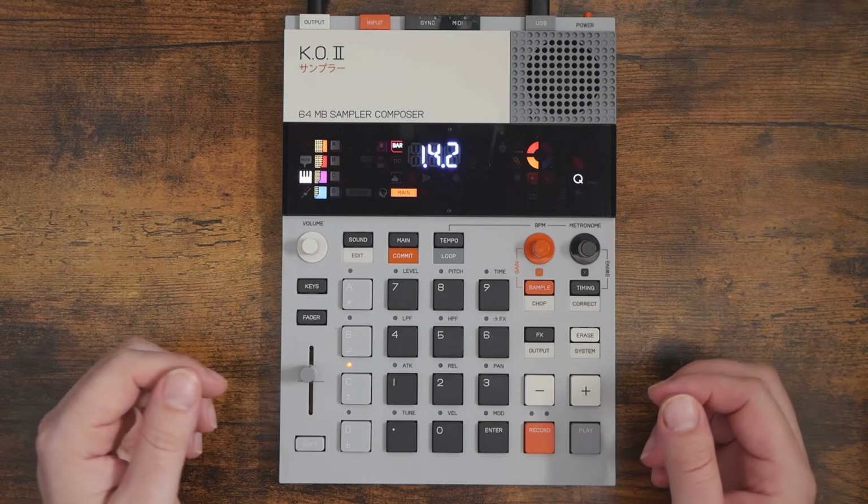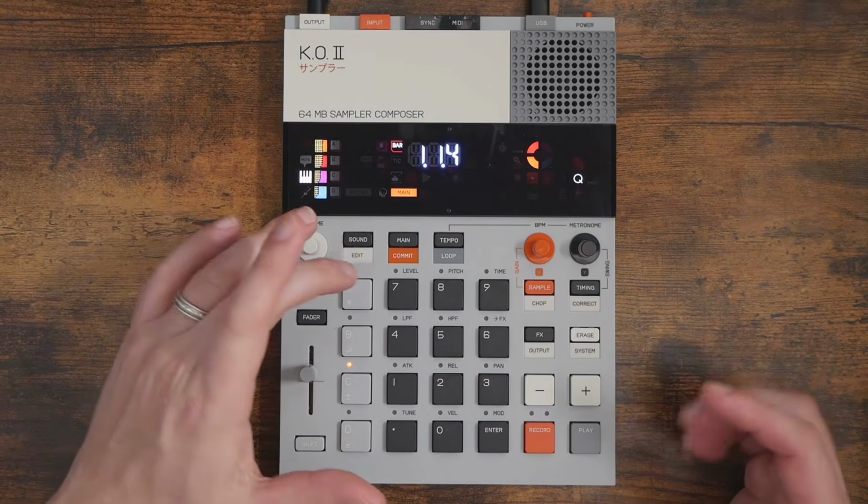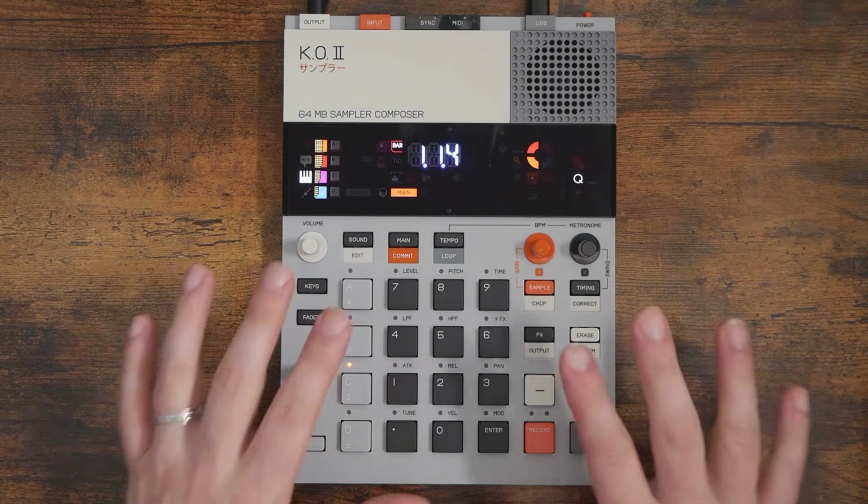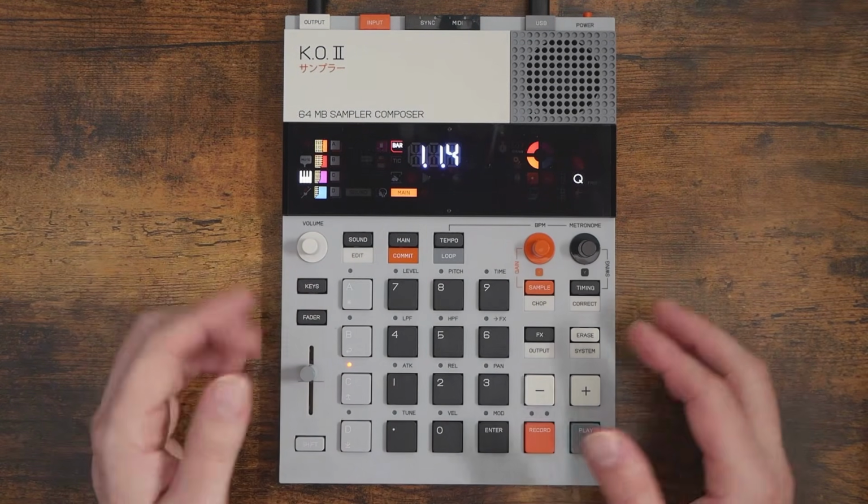Now, this is scene 1, which again is A1, B1, and C99. That is scene 1. That's what we're editing.